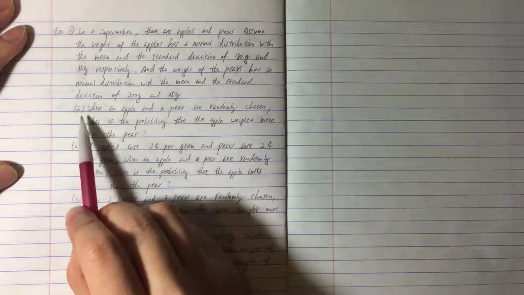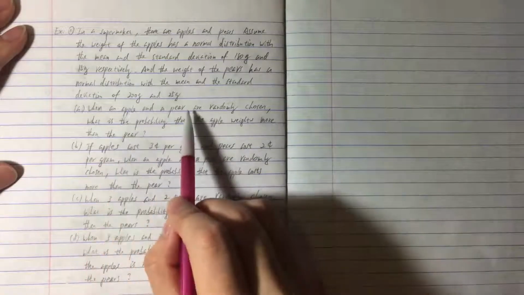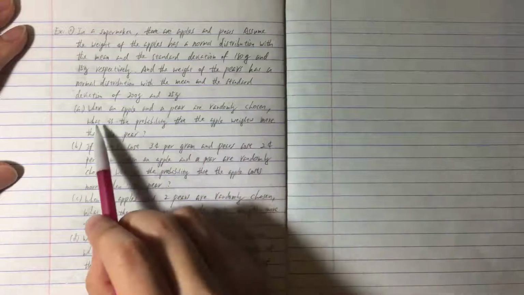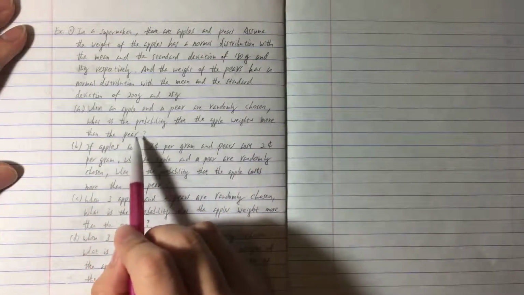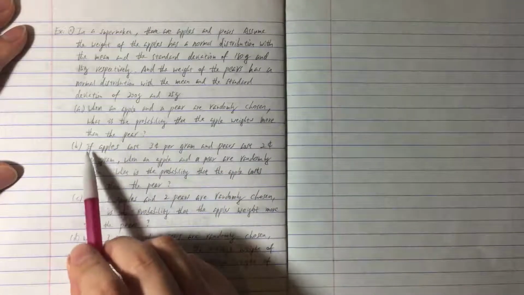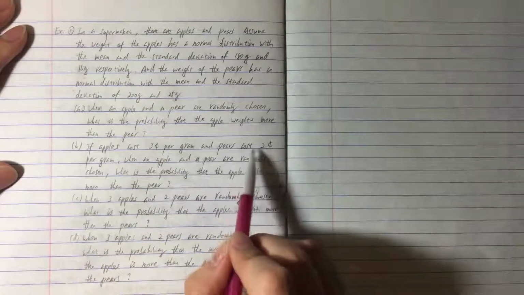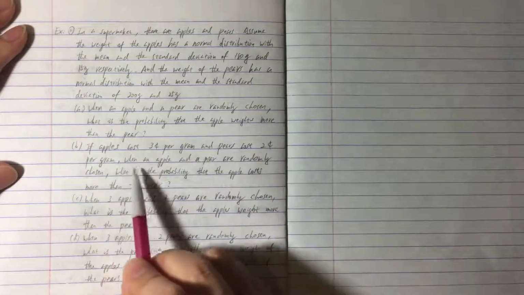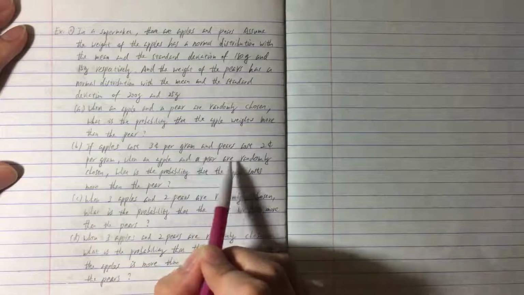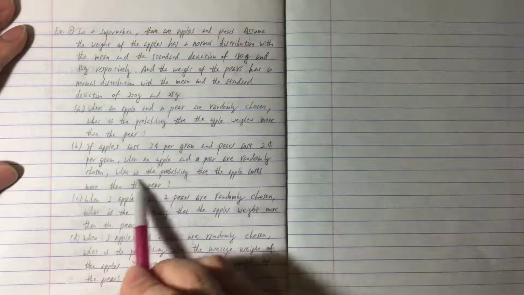Part A. When an apple and a pear are randomly chosen, what's the probability that the apple weighs more than the pear? Part B. If the apples cost 3 cents per gram and pears cost 2 cents per gram, when an apple and a pear are randomly chosen, what's the probability that the apple costs more than the pear?